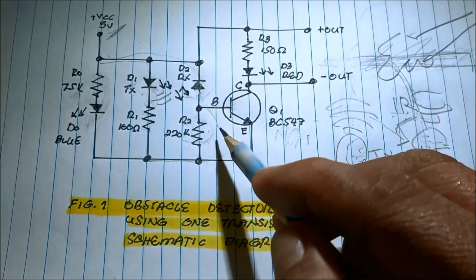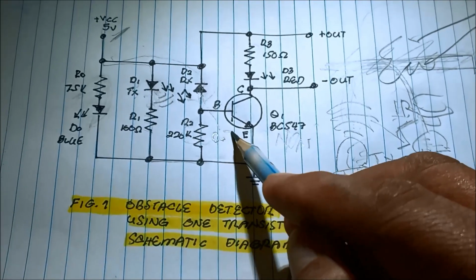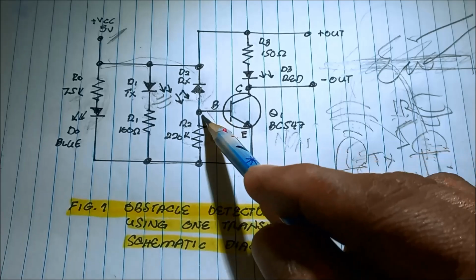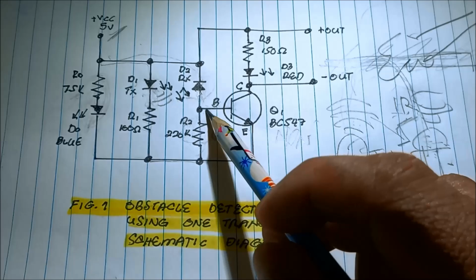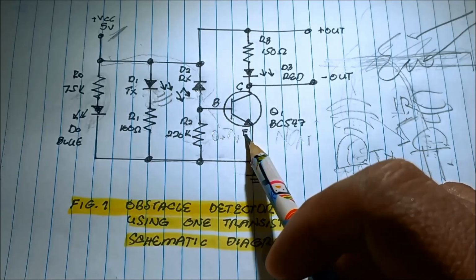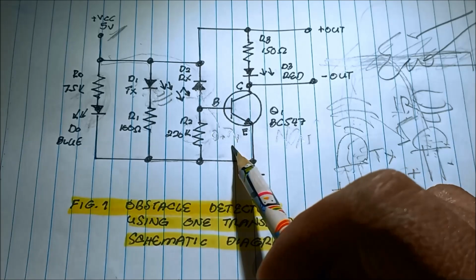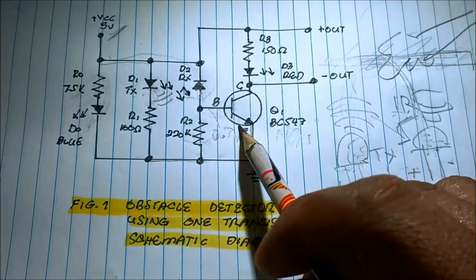If there is a voltage of 0.7 volts developed across the base to emitter, it will make this transistor turn on. 0.7 volts or more is the required voltage to turn on this transistor.